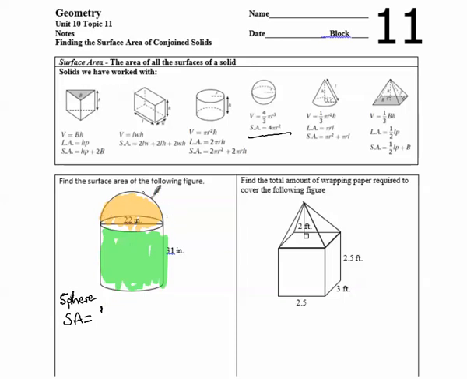It's just like the top, the hemisphere. So we want 1/2 times 4 pi r squared. Right here, diameter is 22. That's going all the way across. So remember, radius is half a diameter. So 11 squared.